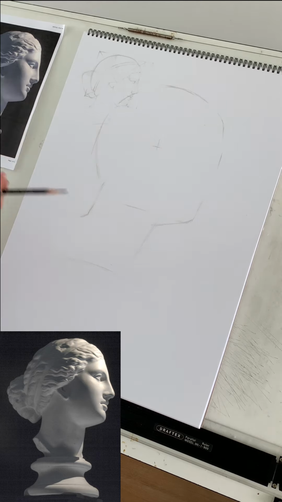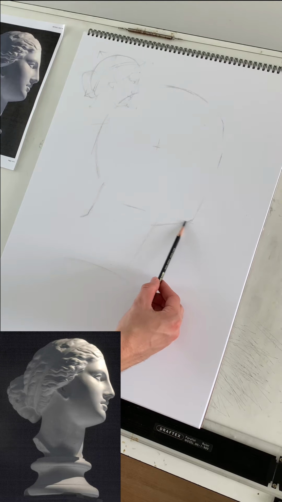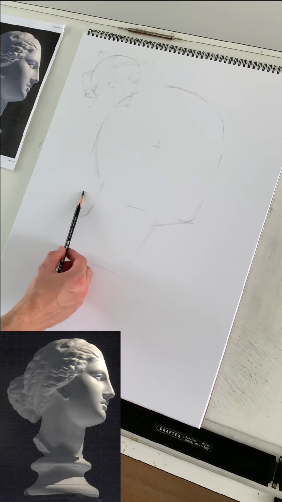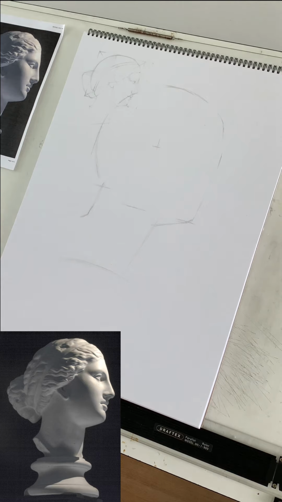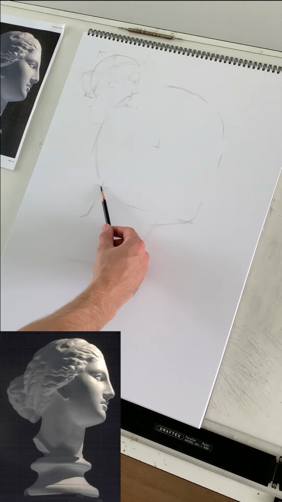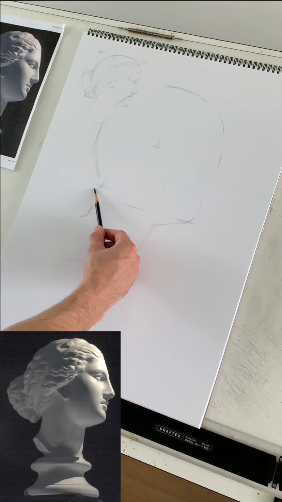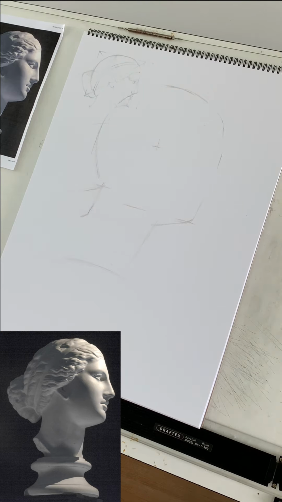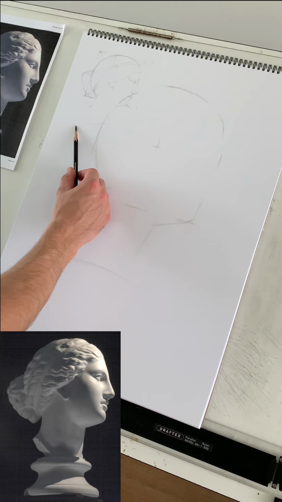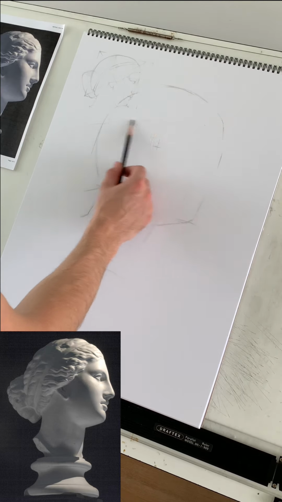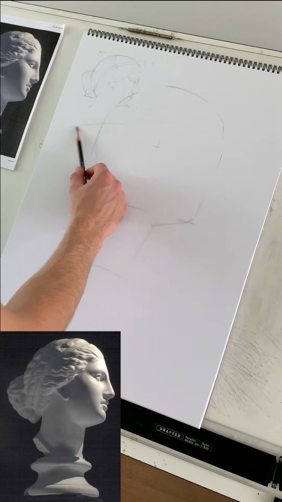And you see that notch is just a little bit above it. So if the bottom of the chin is here, then that notch is going to be about there. Which means the hair bun kind of sticks out like that. That's going to go that way.